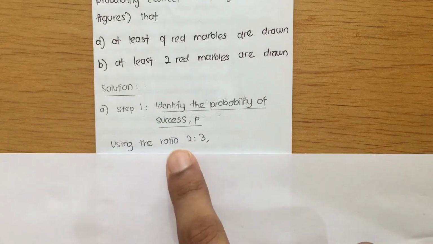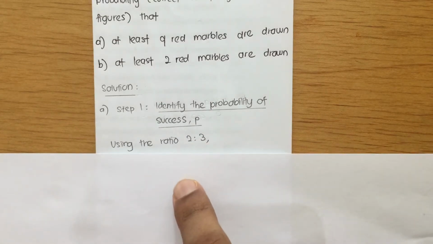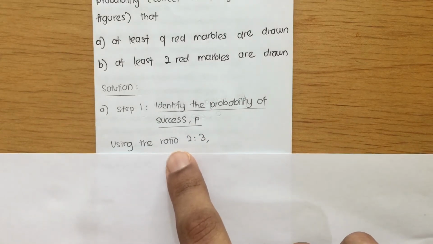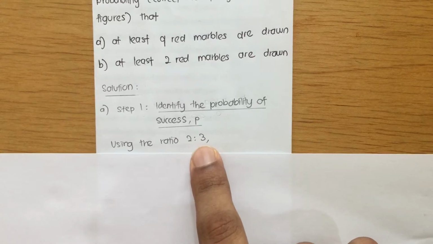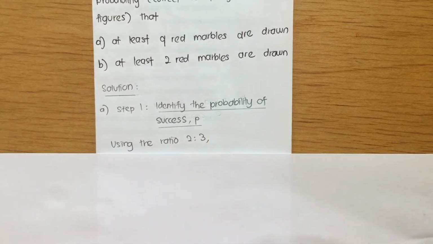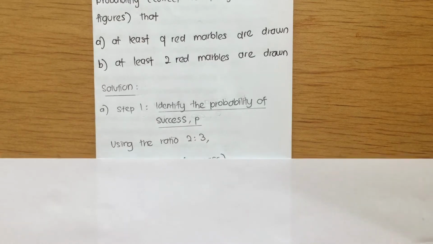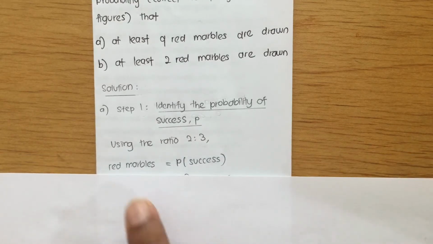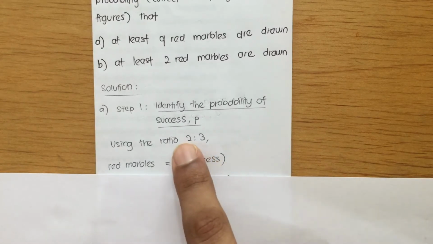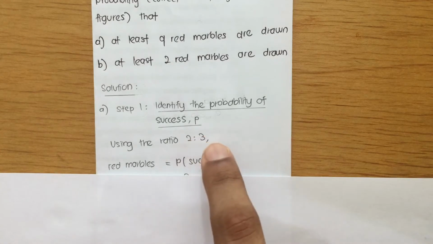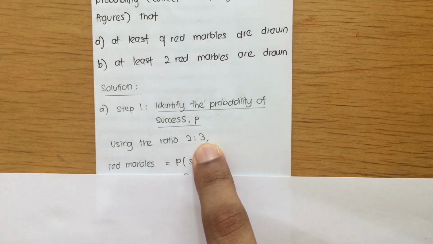So using the ratio 2:3, we know that in the question, the ratio of red marbles to blue marbles is 2:3. So red stands for the 2 and blue stands for the 3. We're going to use this ratio to calculate our probability of success. Let us continue. From here, your red marbles is your probability of success. So these two ratio, we're going to add them together. So 2 plus 3, you will get 5.